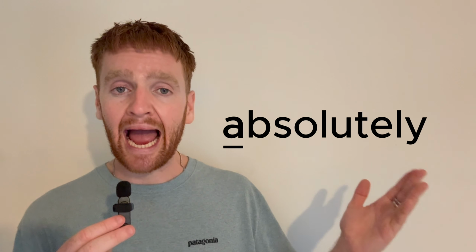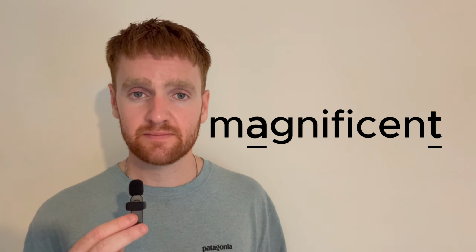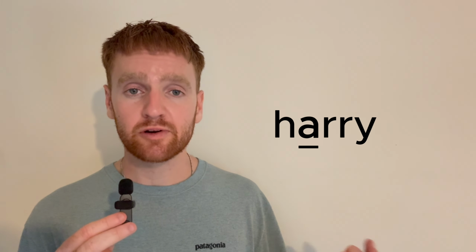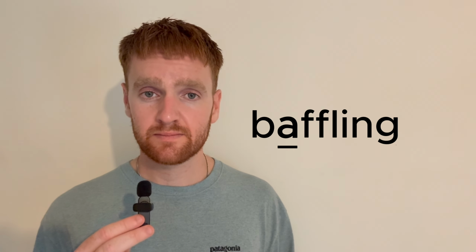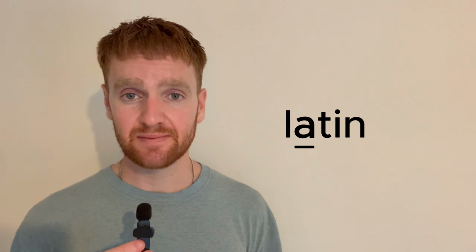Here are some slightly more complex words using the short A, which I will underline. We have the word absolutely, magnificent, Harry, baffling, agriculture, Latin. Luckily, we're not learning Latin today. So have a go at this sound. I want you to remember cheesy grin, biting into that food.